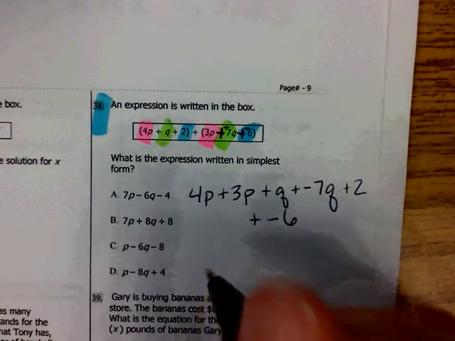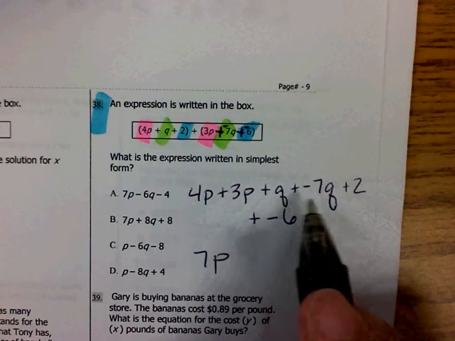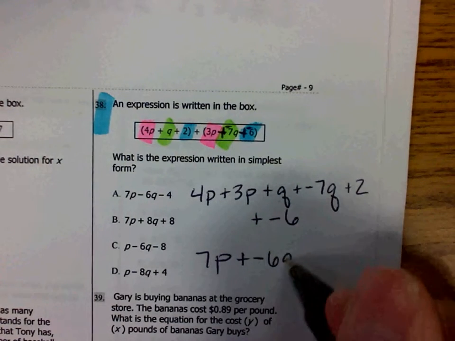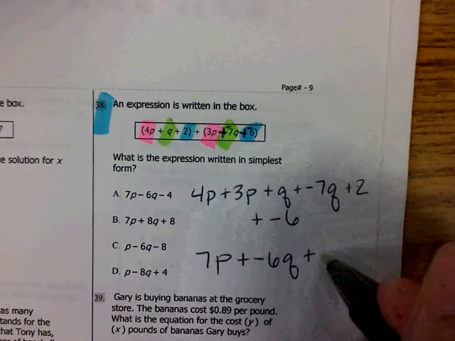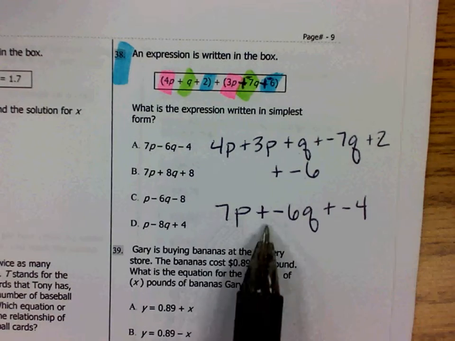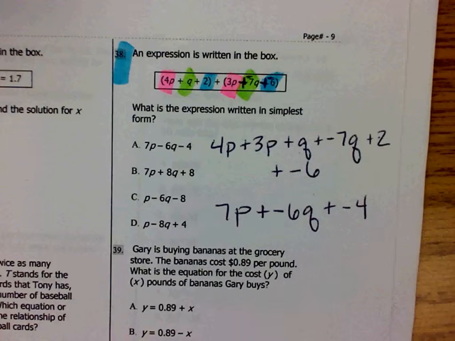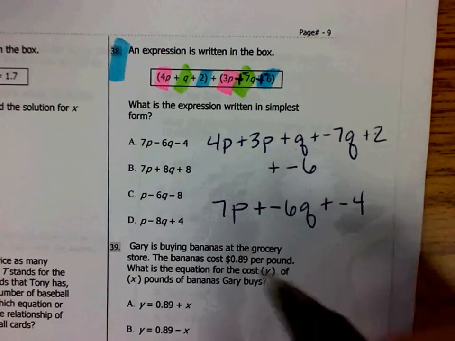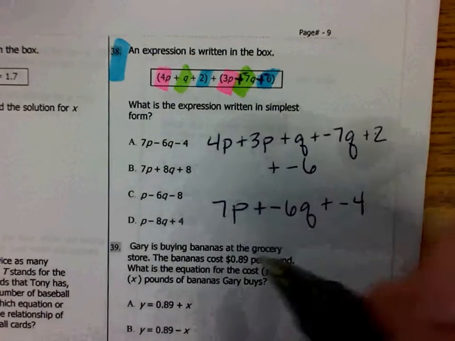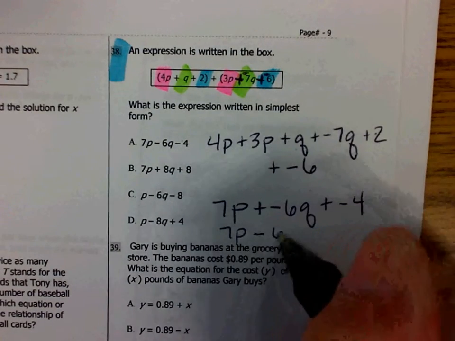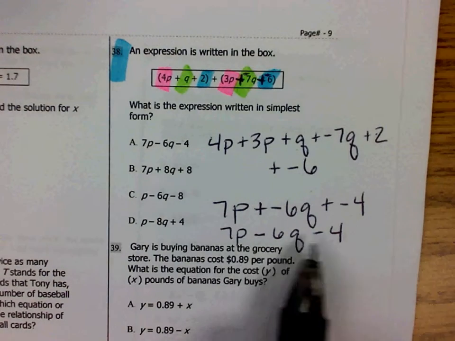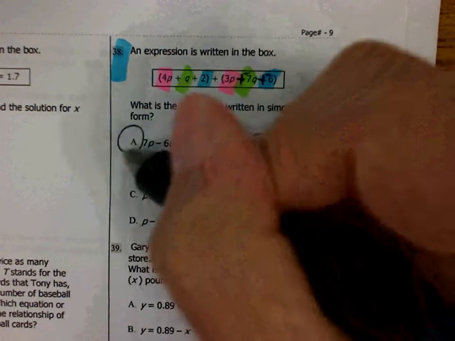4p plus 3p is 7p. q plus negative 7q is negative 6q. 2 plus negative 6 is negative 4. I've rewritten all of these with the addition signs, but remember subtraction and negative addition are the same thing. If you look at your answer choices, they are all with subtraction, so rewrite this with only subtraction signs. 7p minus 6q minus 4, which is answer choice A.